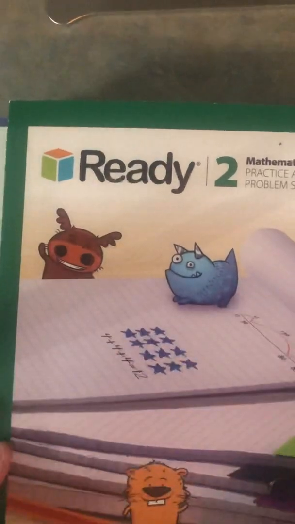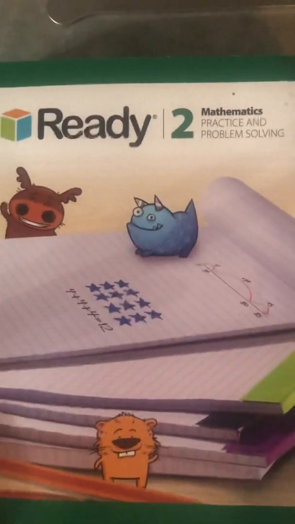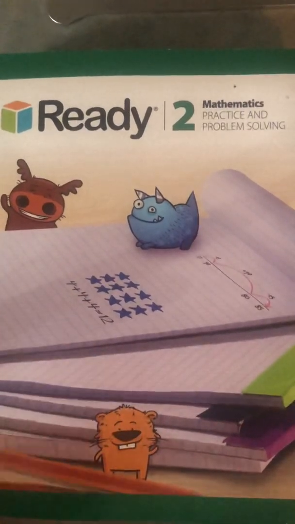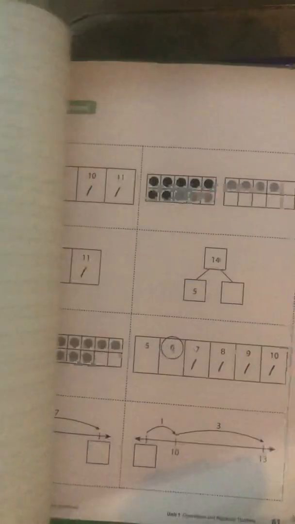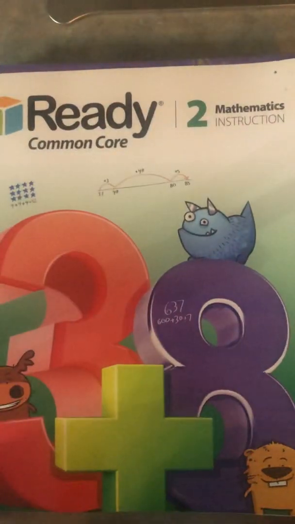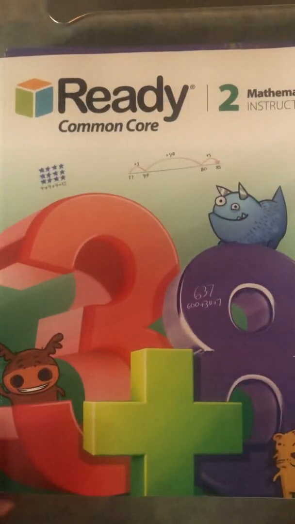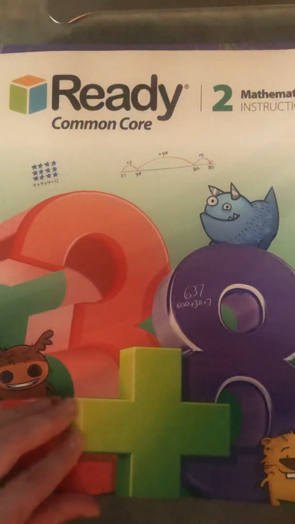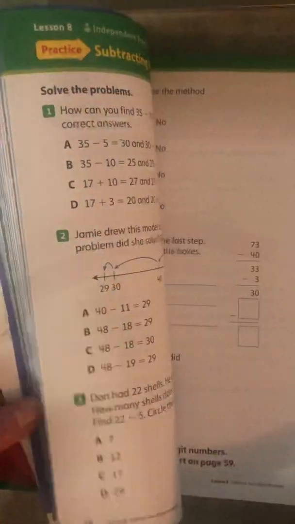All right, get those brains ready for some ready math. Mrs. Hogan gave you 2 of these books in your basket. There's one that looks like this inside, not as colorful as the other one. And then there's this one, a little more colorful, and this is the one we're gonna work in today. Sometimes we'll do work in the other one. Today we're gonna work on this one. And we're gonna open it up and you can see lots more color in this one. So we're gonna work out of this one today.